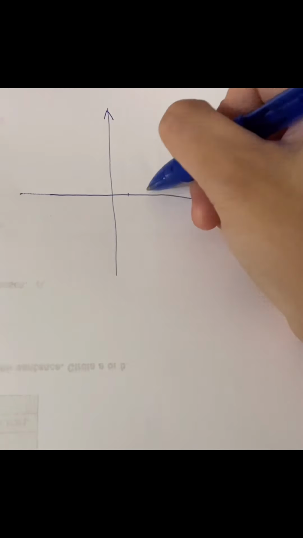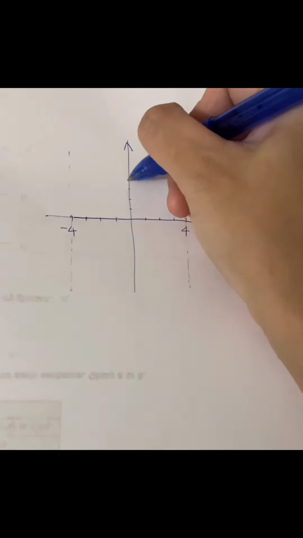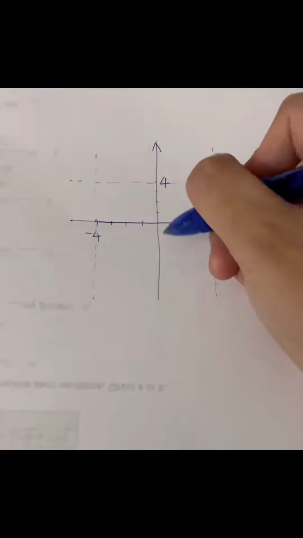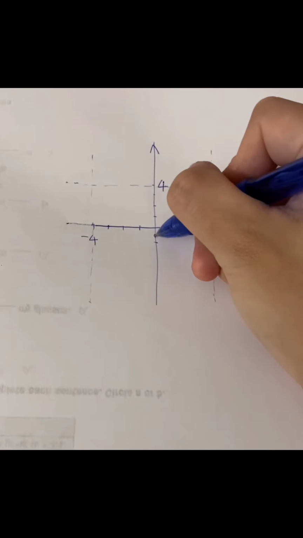So let's draft our graph. We know our vertical asymptotes are at x equal 4 and x equal minus 4. Then we draft our horizontal asymptote at y equal 4. Then we point out our x-intercept at 1.5, 0, and we mark down our y-intercept at 0, minus 9 divided by 16, which is minus 0.56.